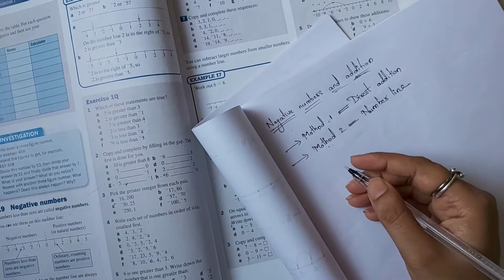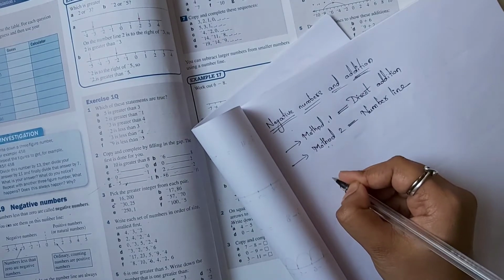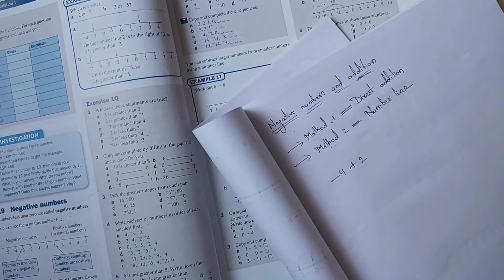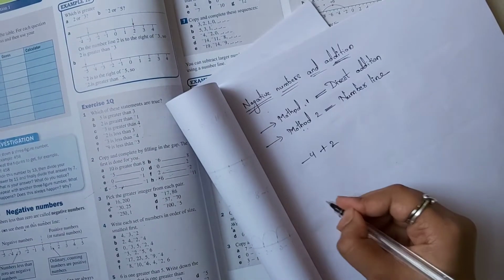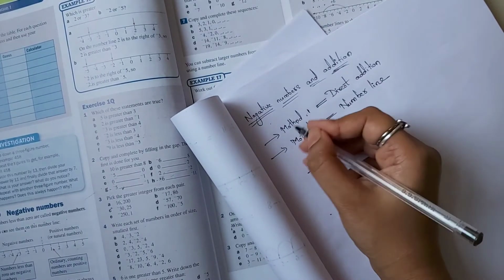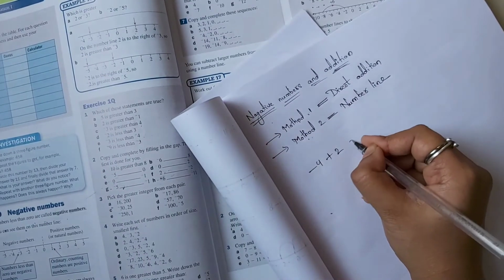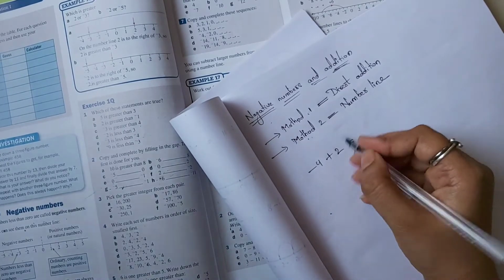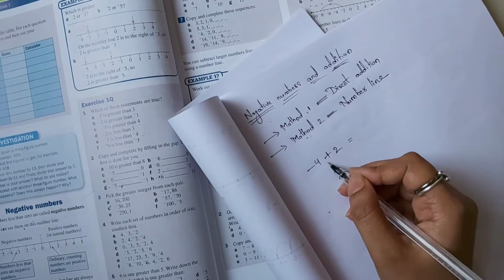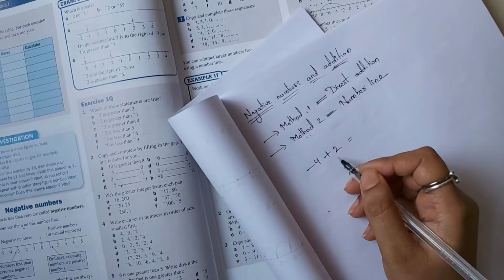Let's take a question. Let's say we have -4 plus 2. Before you do this on a number line, I want you to do method 1. How do we do method 1? What did I tell you? When you see two different numbers with two different signs, the first thing you need to know is that this is a subtraction. It is a direct subtraction.